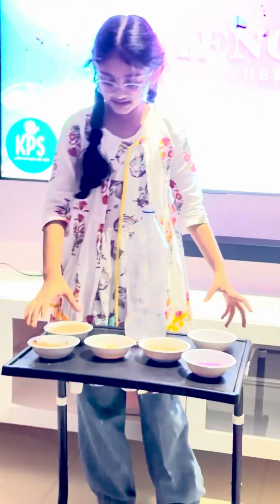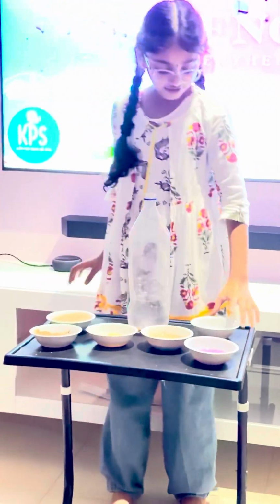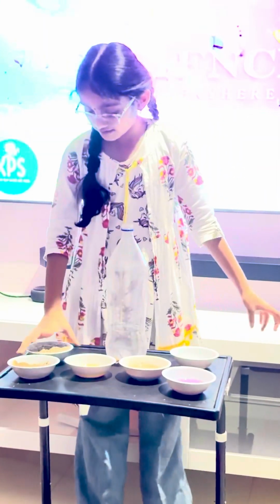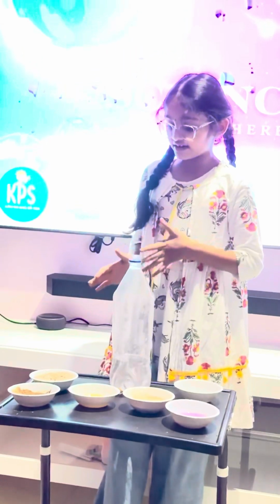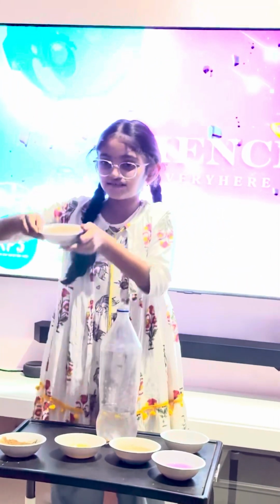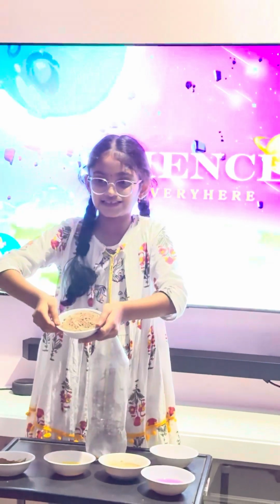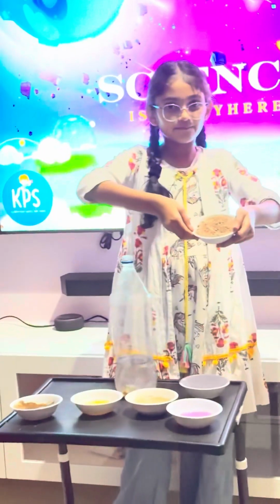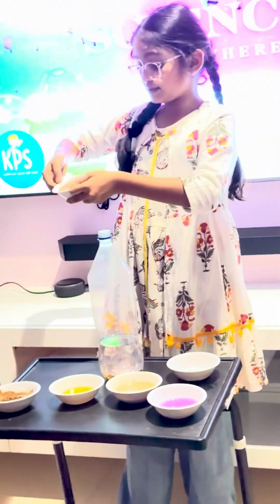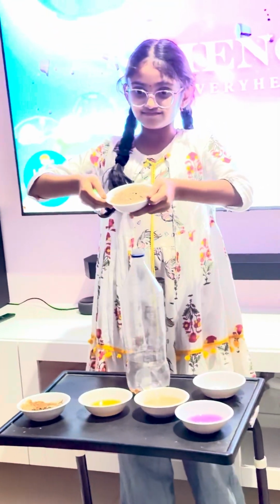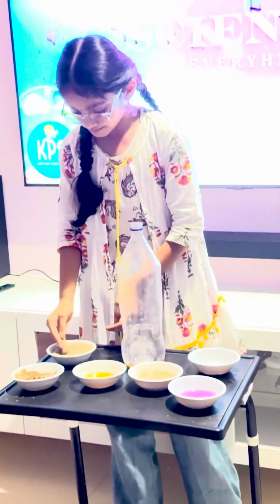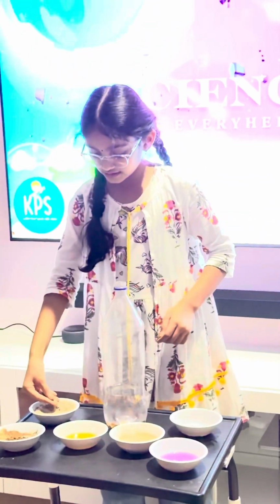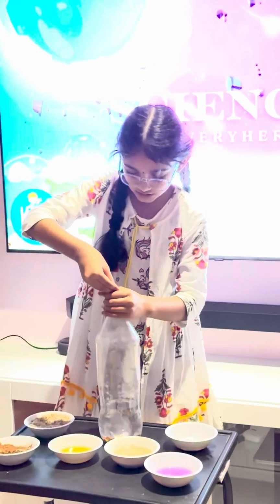So next, we have these two left. We finished with the pebbles, and now we have the sandy soil and the loamy soil. Let's take just a pinch of the sandy soil, alright? It looks just like sand, but you can mostly find it in deserts. Okay? So now, with this soil, I'm going to add it little by little into this.